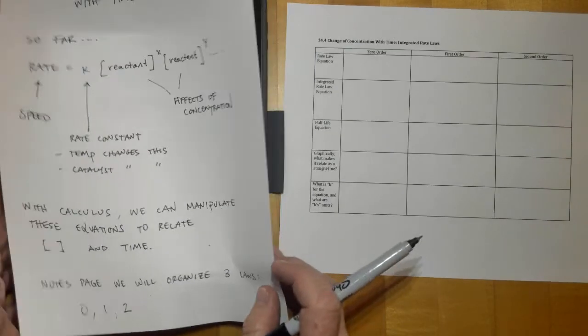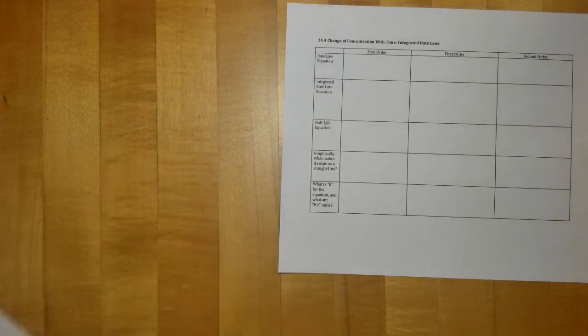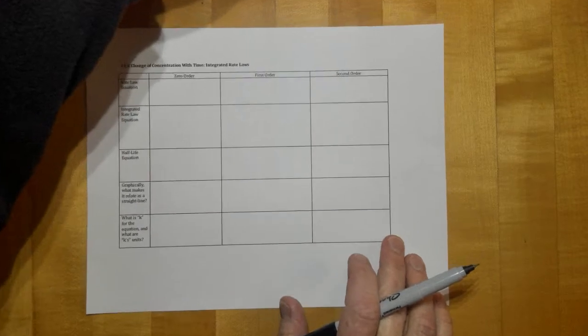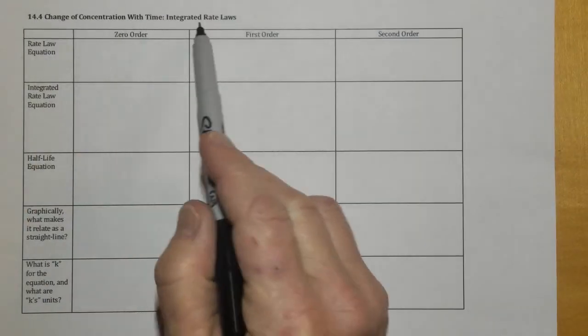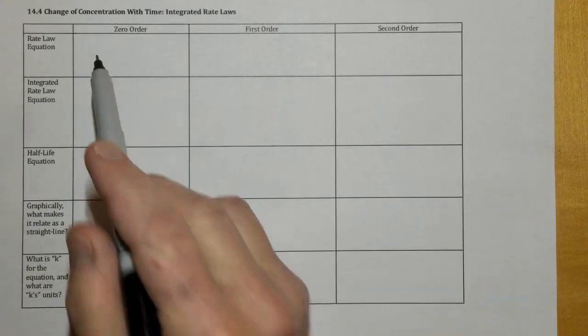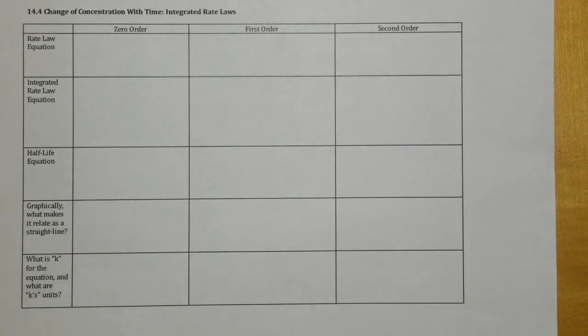All right, so let's scoot this out of the way. Let's get this guy out of the way right here, and let's zoom in on this notes guide right here for three different change in concentration with time integrated rate laws. So first of all, zero order rate law.